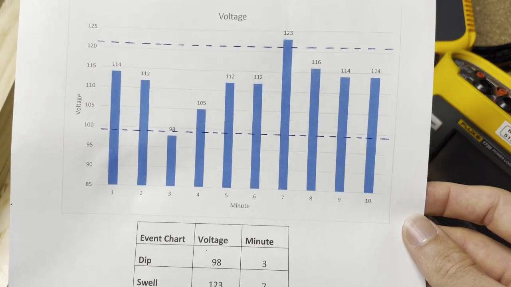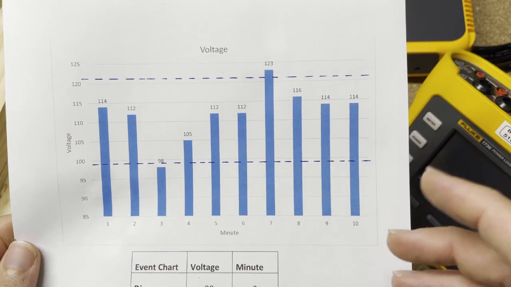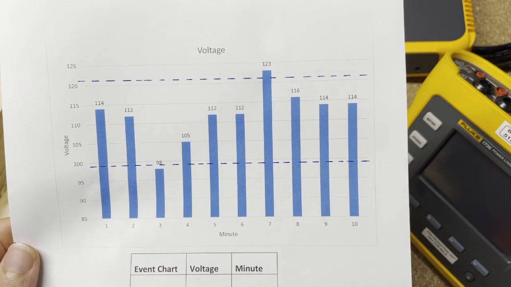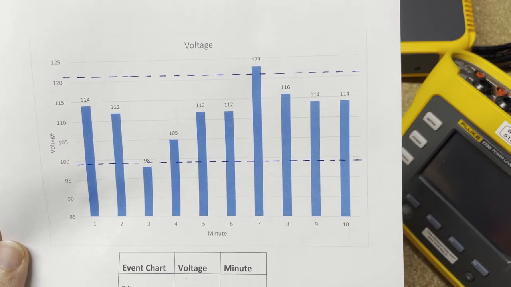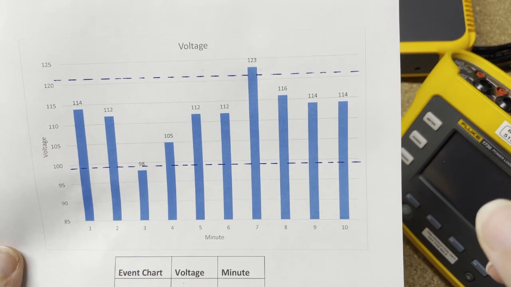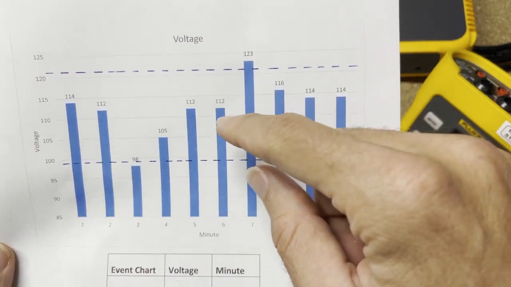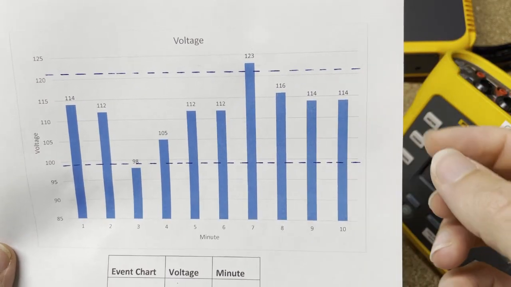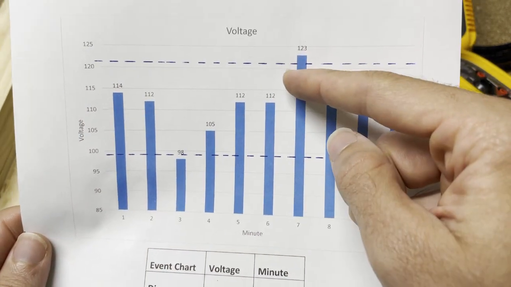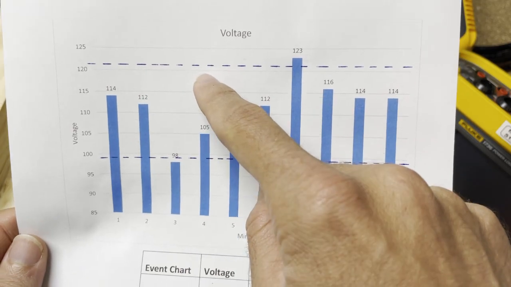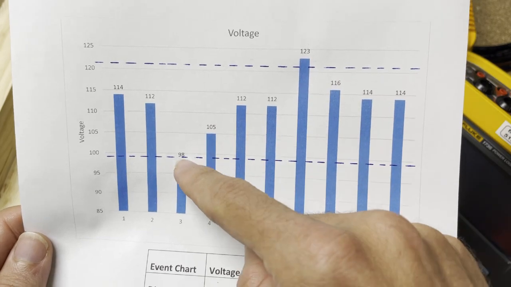So now we're going to take it a step further and say both of those were hooked up with a trend interval for 1 minute and a trend interval for 10 minutes, but both were looking for events at 10% outside of nominal. If your nominal voltage was 110 volts, then 11 volts above that, I drew a line at 121 volts. Anything above that would be a swell, and anything below that would be a dip.